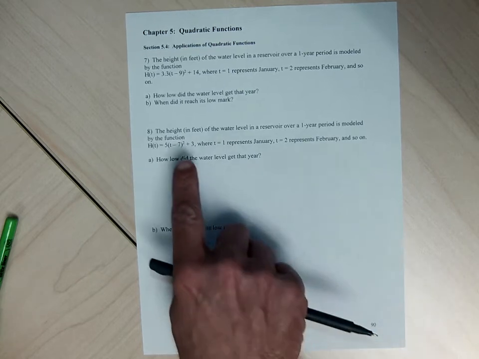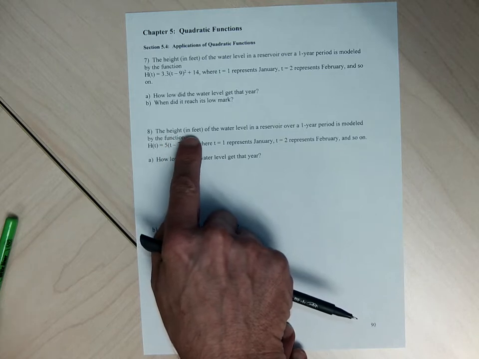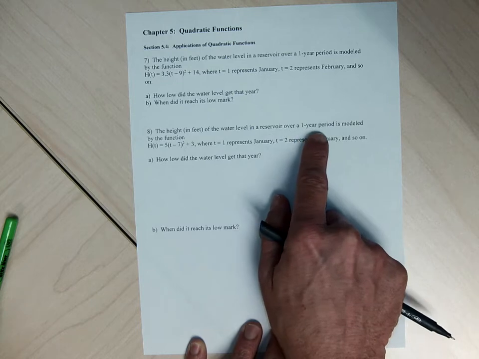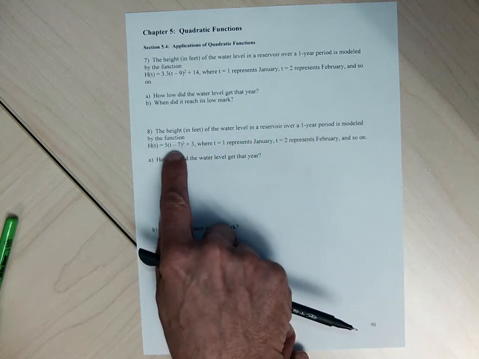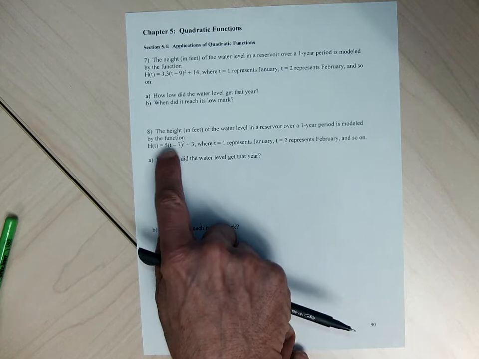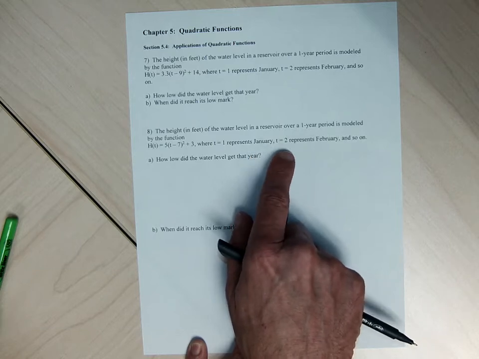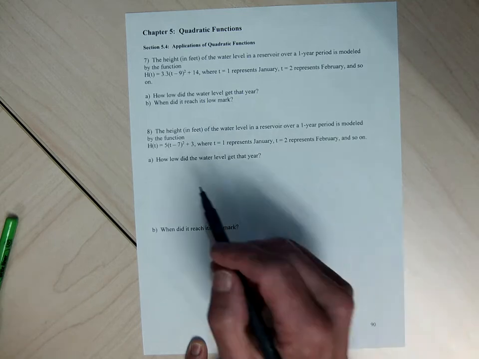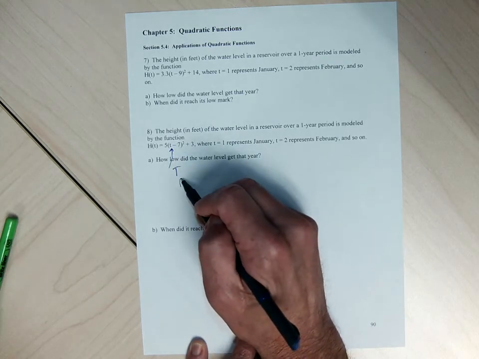And this problem number 8, it says the depth, or the height in feet, of the water level of a reservoir over a 1-year period is modeled by the function h of t equals (t minus 7) squared. In this case, t isn't time in seconds. T equal to 1 represents January, t equal to 2 represents February, t equal to 3 represents March. So this t stands for the month of the year.